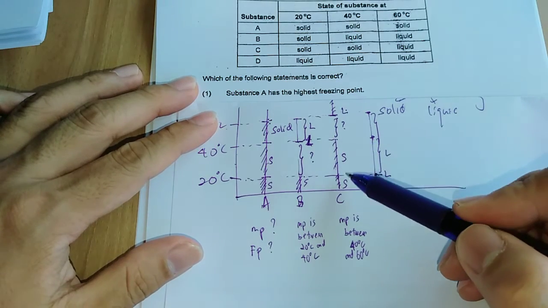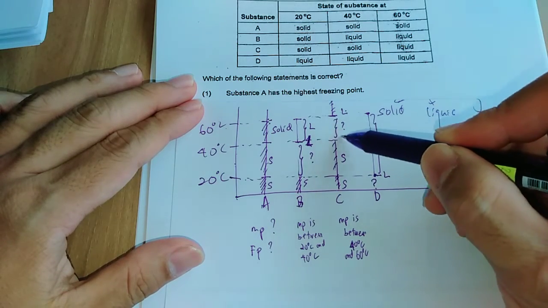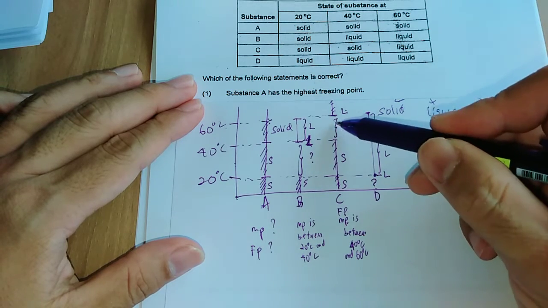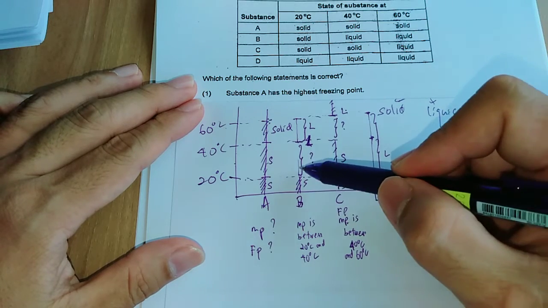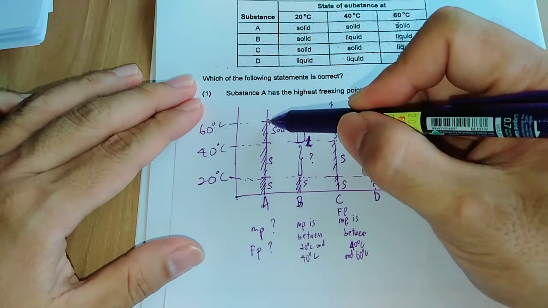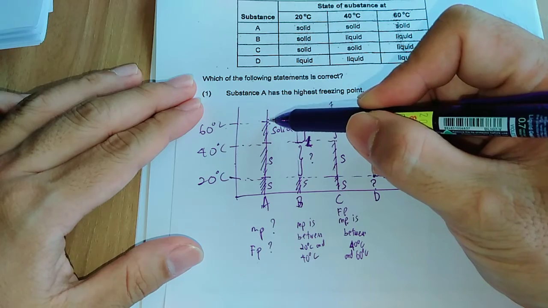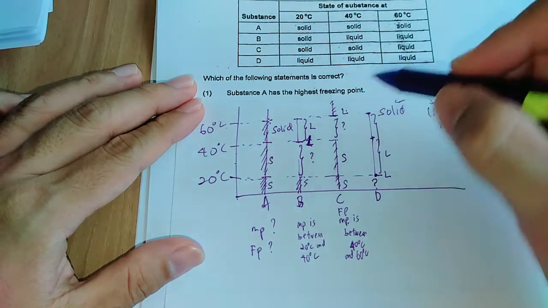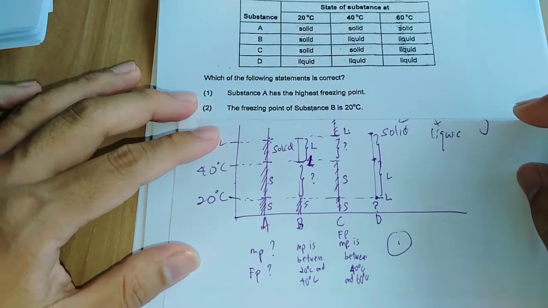Alright, how about this part? Freezing point for substance C must be somewhere here, between 40 and 60. Remember, freezing point and melting point is the same thing. For B, the freezing point is somewhere here. But for A, it is above 60. The melting point is above 60, which means the freezing point is also above 60. So that tells us number 1 is correct. 1 is the answer. But let's continue to look at the rest to rule the rest out.